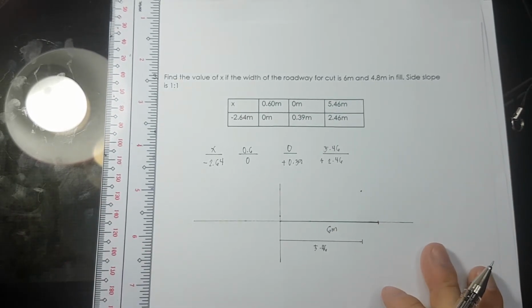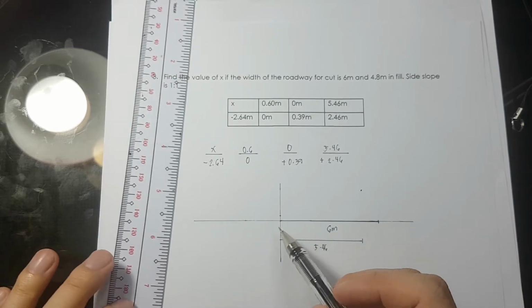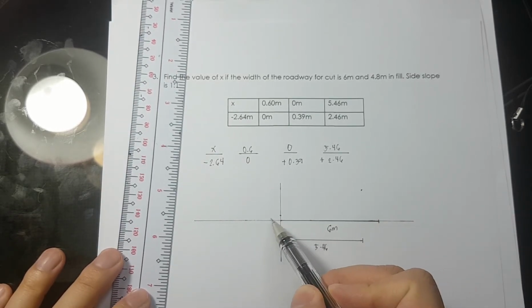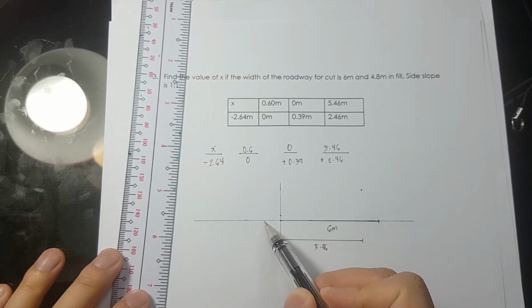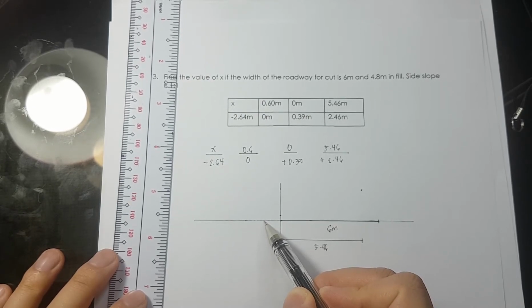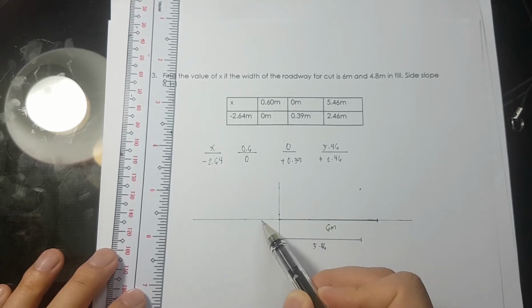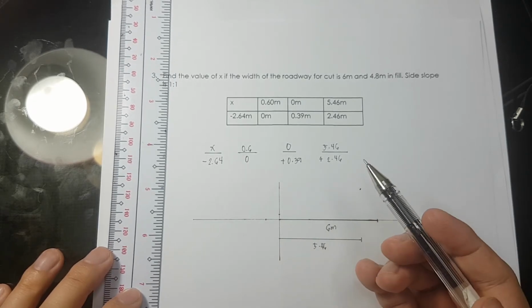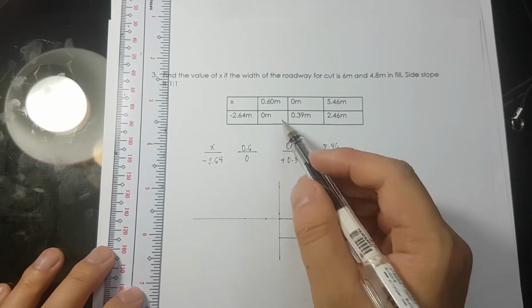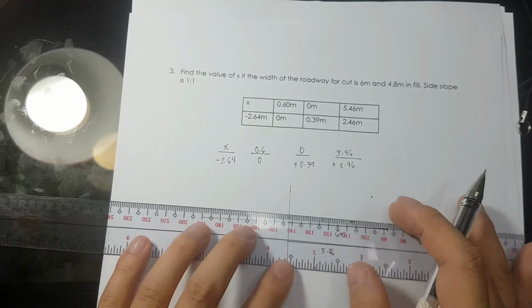Next, we have at 0.6, it is 0. Yeah, y natin is 0. So nandito tayo. So let's say this is 3, 2, 1. So tama. More or less, this is 0.6. Okay? In-scale lang natin. It is 0.6 meters.